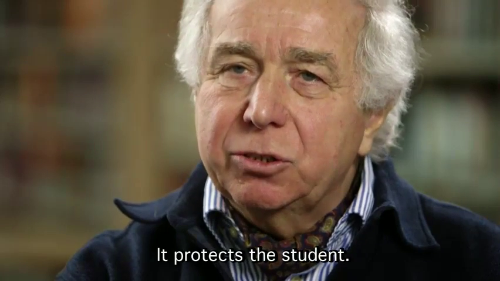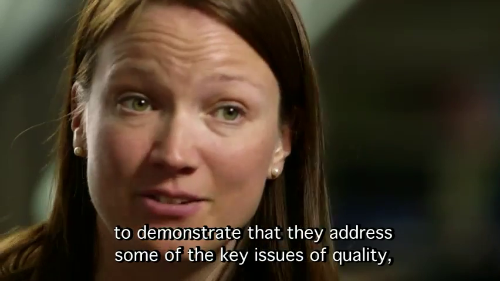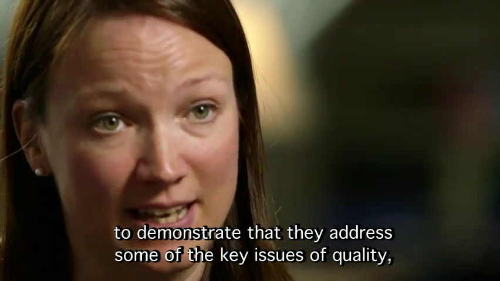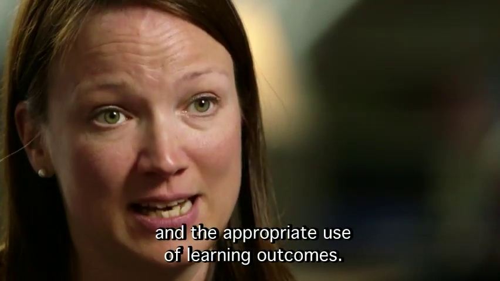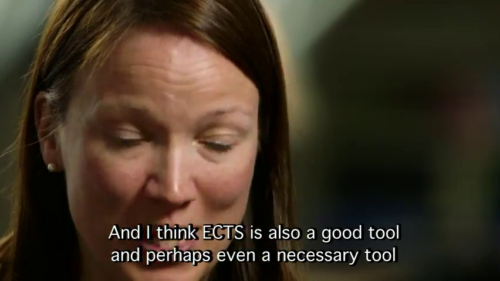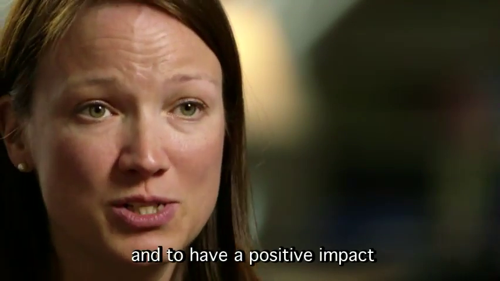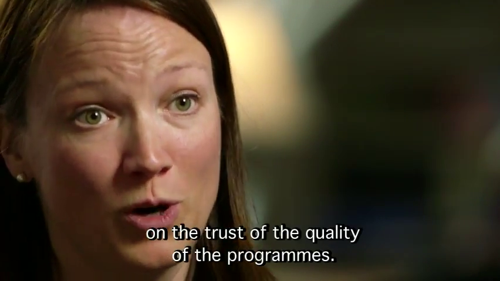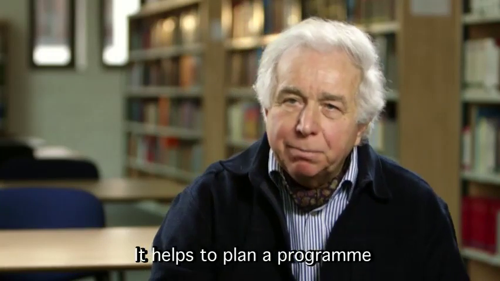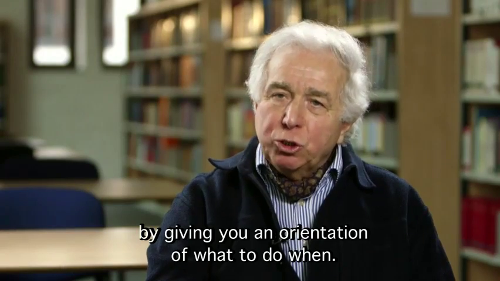It protects the student. I think the ECTS is really an excellent tool for institutions to demonstrate that they address seriously some of the key issues of quality, namely student-centered learning and the appropriate use of learning outcomes. And I think ECTS is also a good tool, and perhaps even a necessary tool, to increase transparency and comparability of degrees, and therefore also to have a positive impact on the trust of the quality of the programs. It helps to plan a program by giving you an orientation of what to do when.